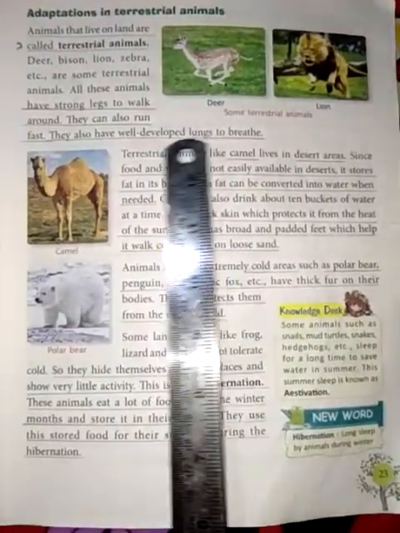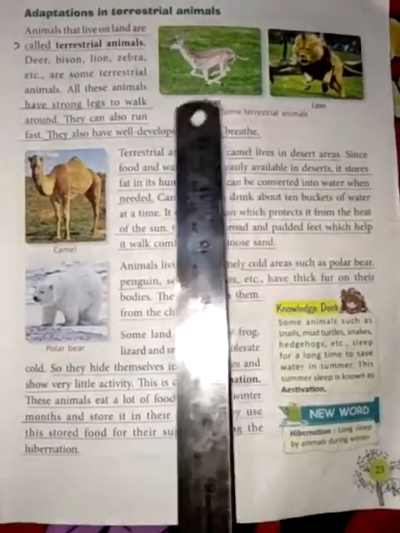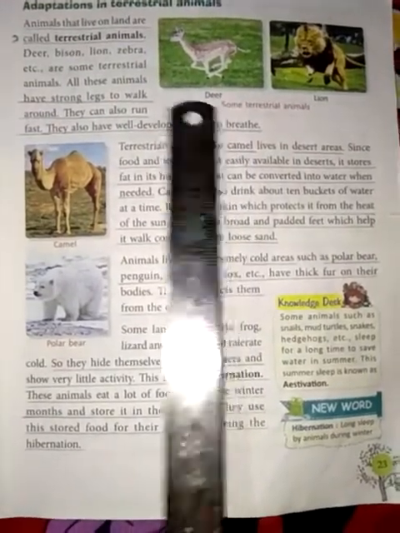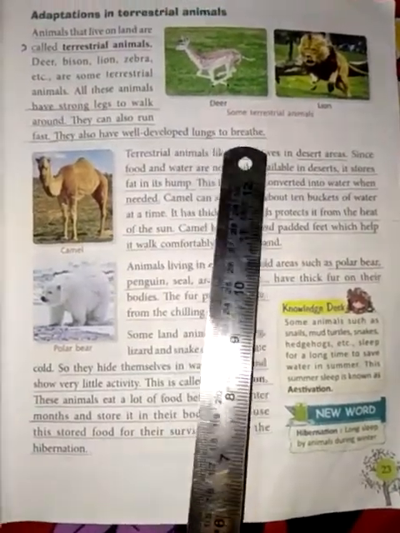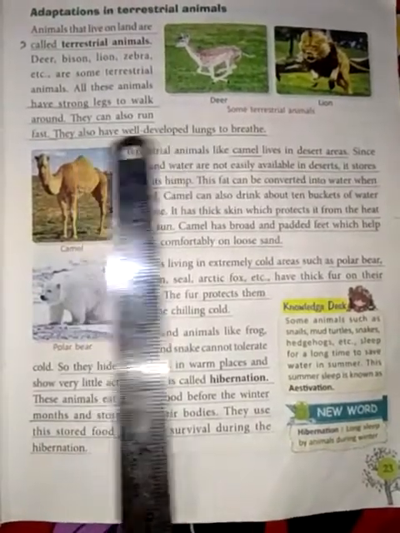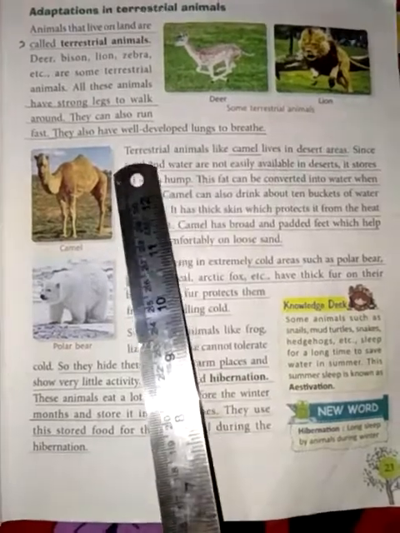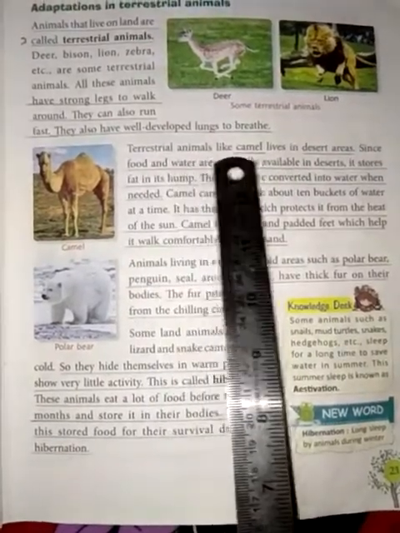They also have well developed lungs to breathe because they have to breathe oxygen from air. So they have lungs. We also have lungs to breathe. Similarly, the terrestrial animals also have lungs to breathe. Now we will discuss a terrestrial animal like the camel.